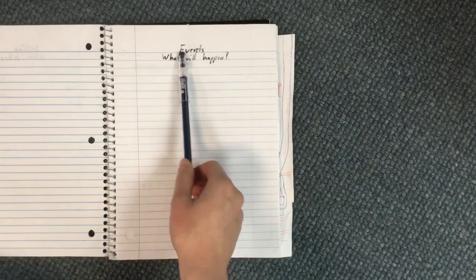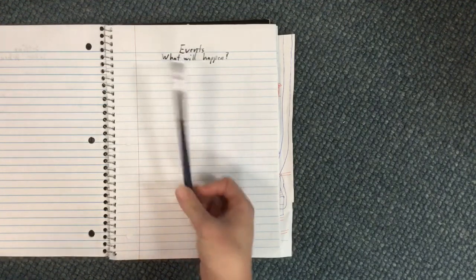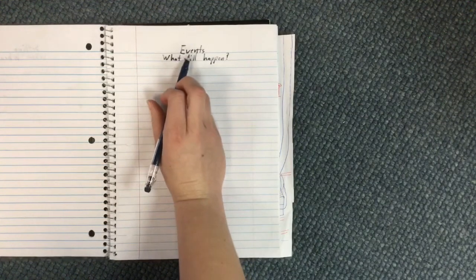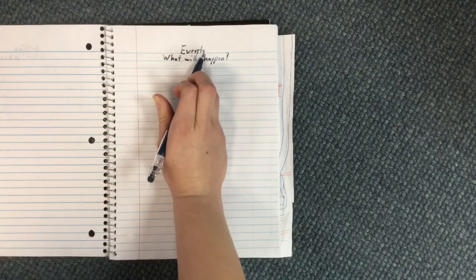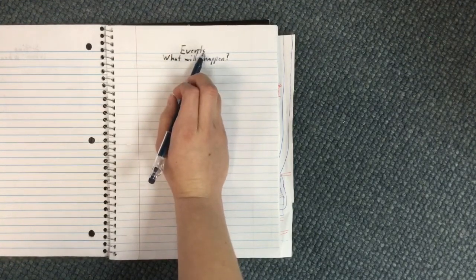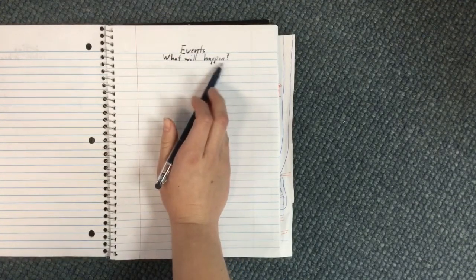On this page, we're going to write events. At the top of the page, write the word events. Get your pencil ready. E-V-E-N-T-S, events. Under that, I wrote what will happen.